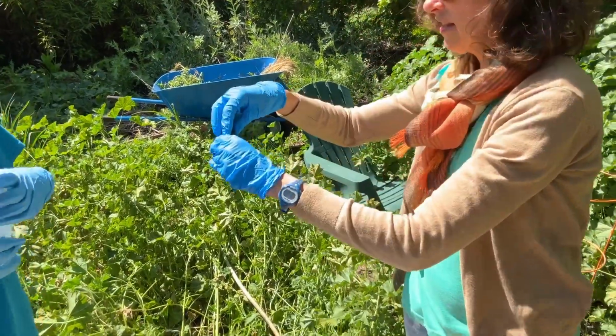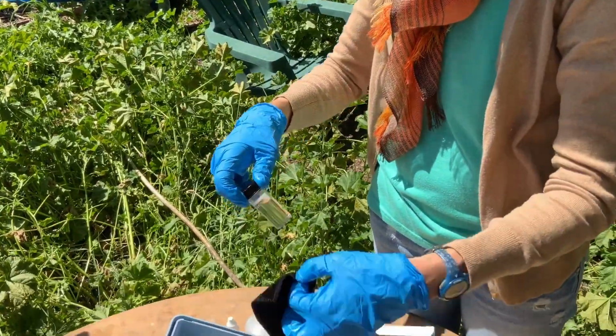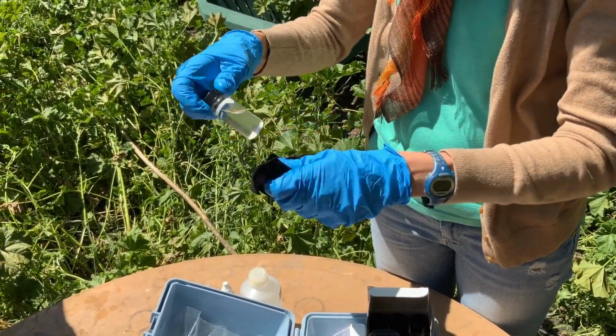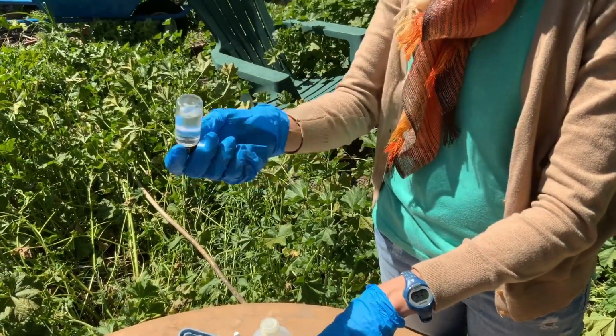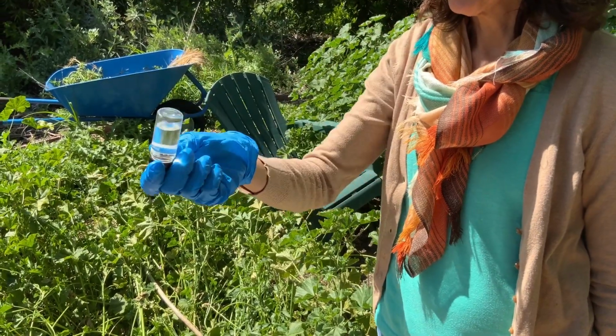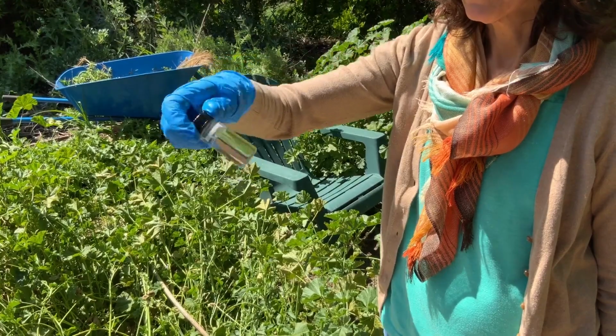All right. So I've got it, and I'm going to dry it off a little bit. And then I'm going to do the same thing. I'm going to invert it and try not to introduce too many bubbles.